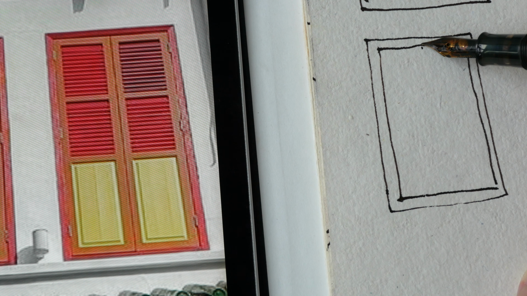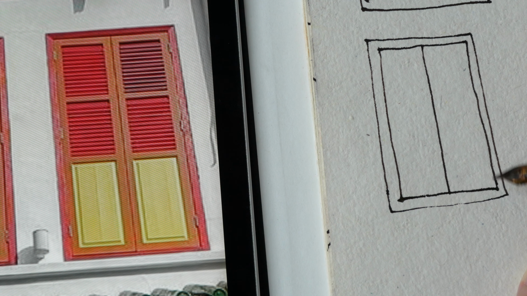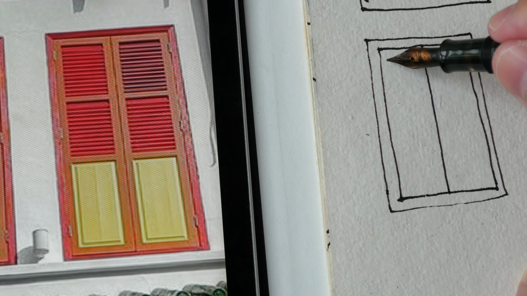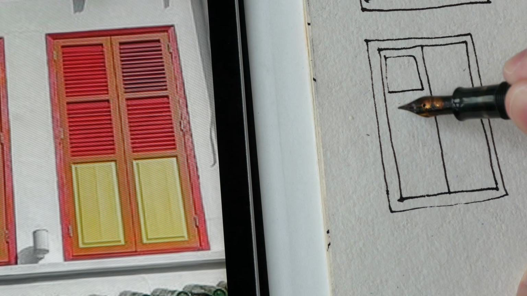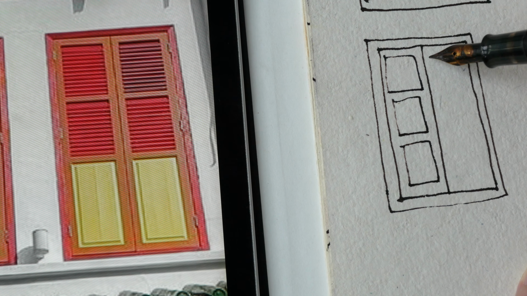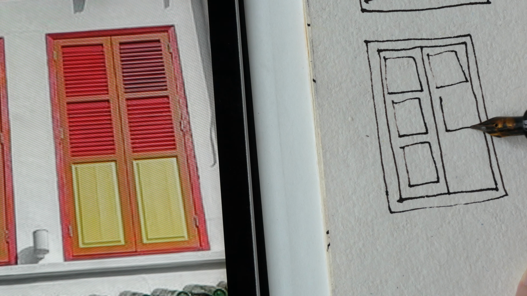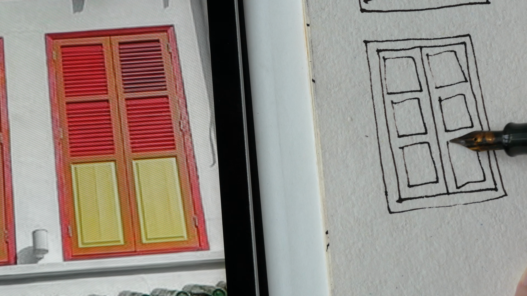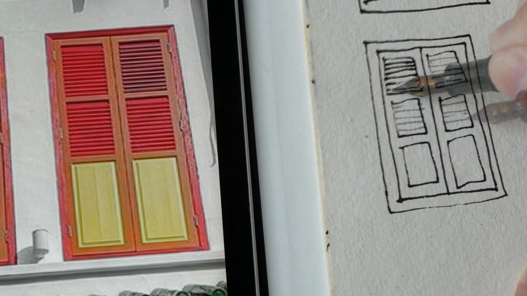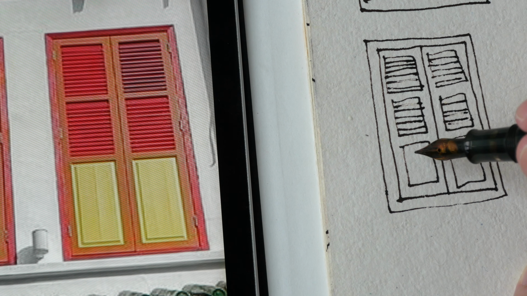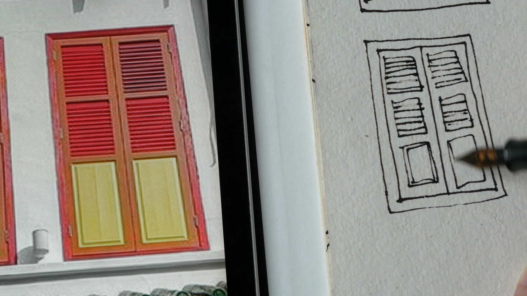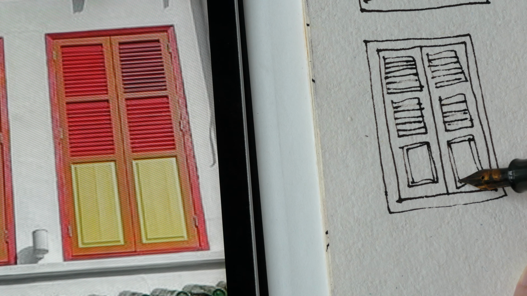Divide this into two and draw three vertical rectangles, 1, 2, and 3, and here as well, and draw the horizontal lines. So this is quite straightforward because the windows are facing the front. There is no perspective. It's just a front-facing perspective.